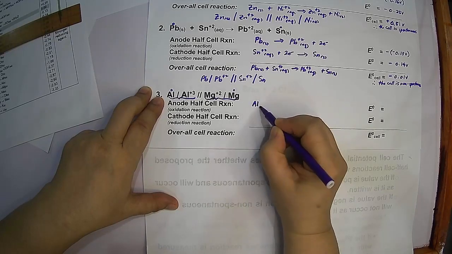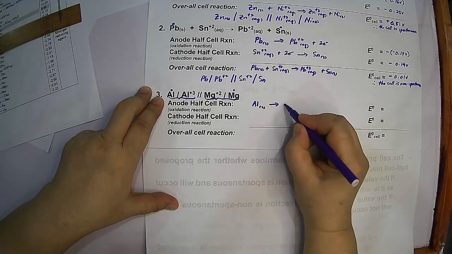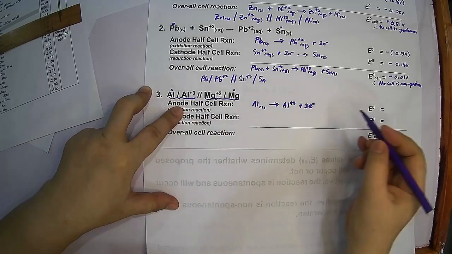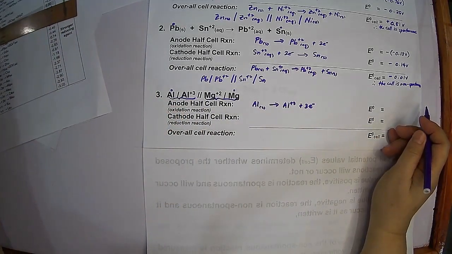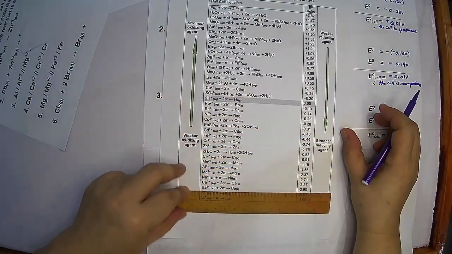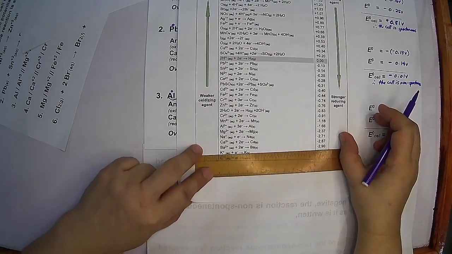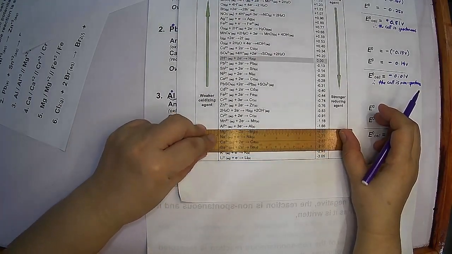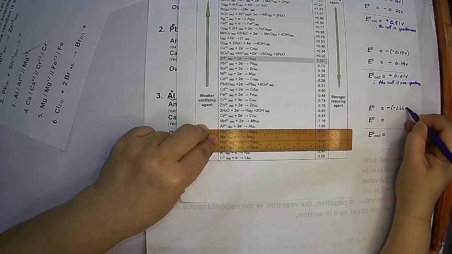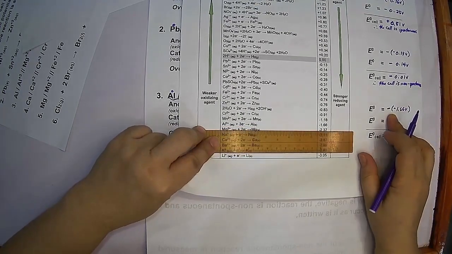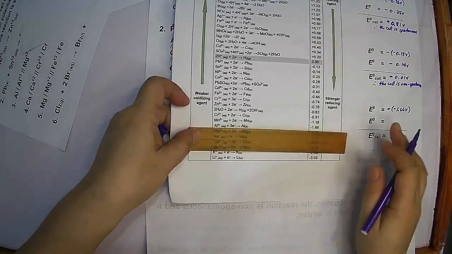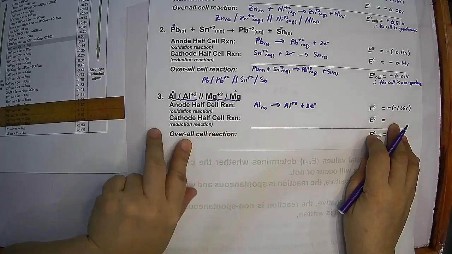That is, aluminum solid would lose 3 electrons to become positive 3. From your table, aluminum is negative, so negative of negative 1.66 volt. We take the reverse of the sign because this is a reduction potential and this undergoes oxidation reaction.